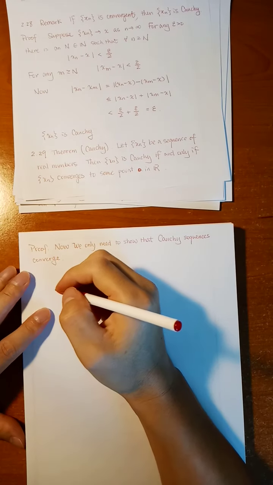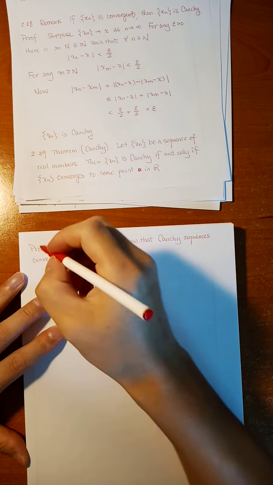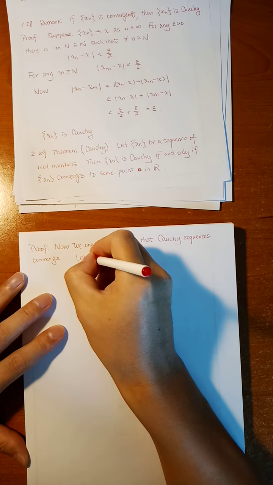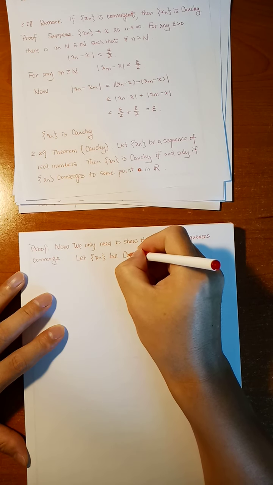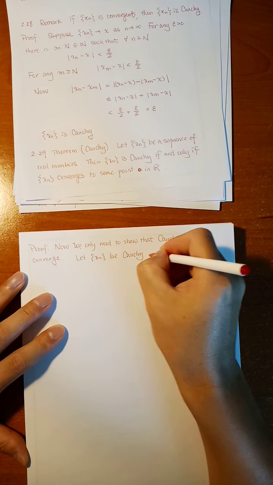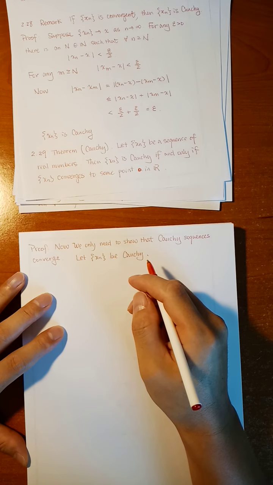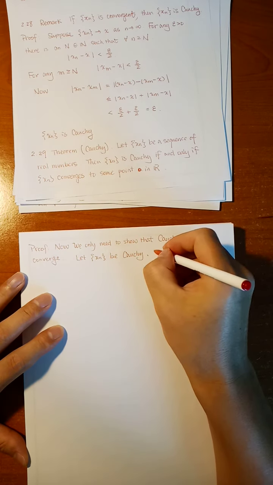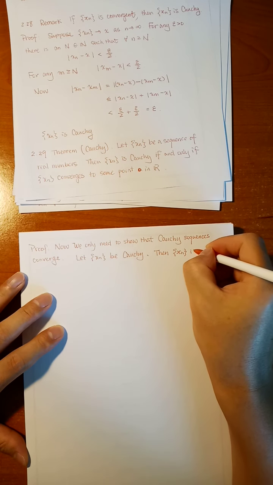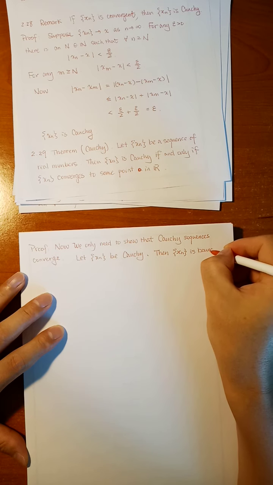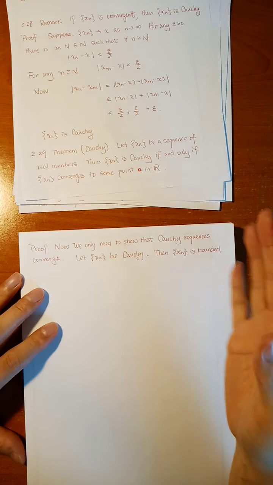Now let Xn be a Cauchy sequence. Then Xn is bounded. Why is Xn bounded?